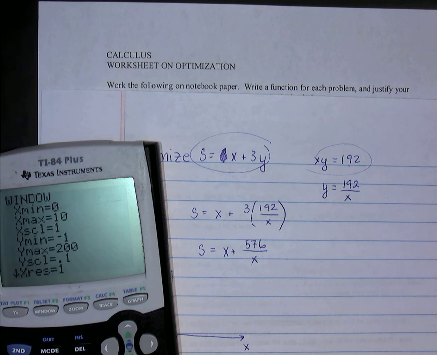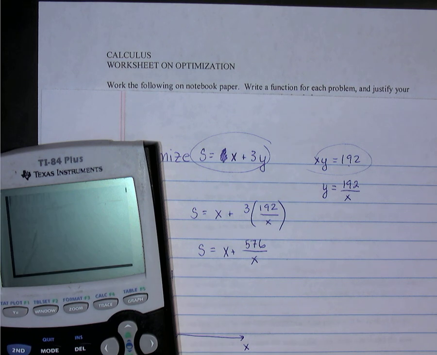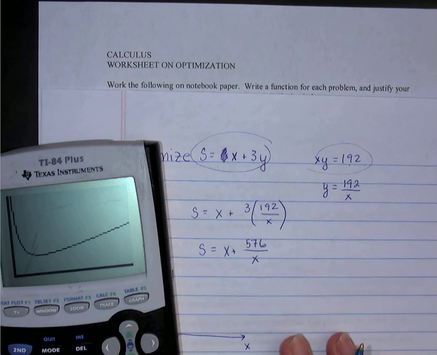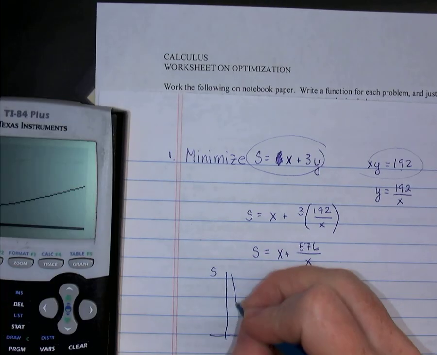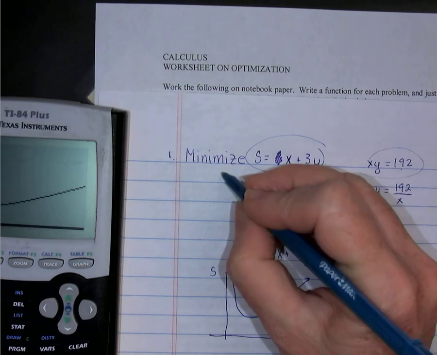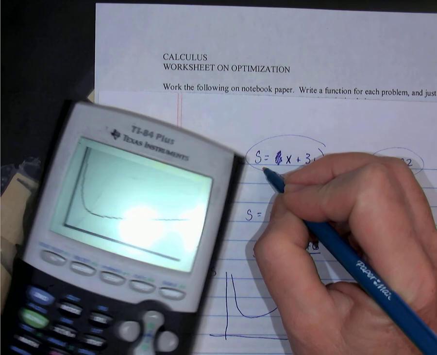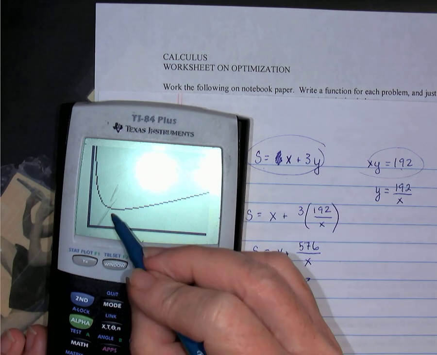As far as the window is concerned, I'm just playing with it. I'll go up to 100 for x. And for y, I don't need any negative numbers from my sum, but I'm going to go up to, I don't know, I'll leave it at 200. And wouldn't you know, that ends up being kind of a good graph. So I'm going to copy that down. Here's S versus x. I'm looking for a minimum value of S. So obviously it's going to be right over here.